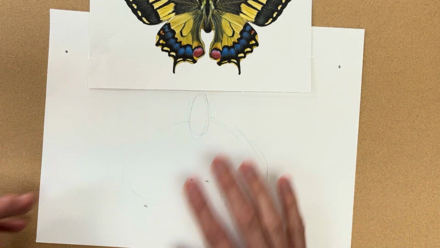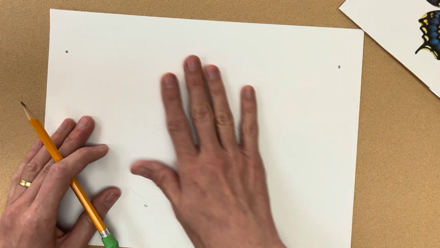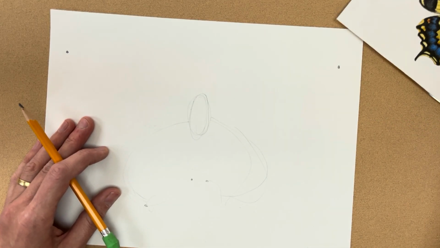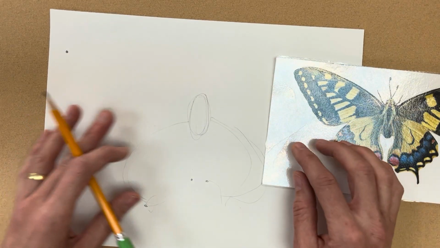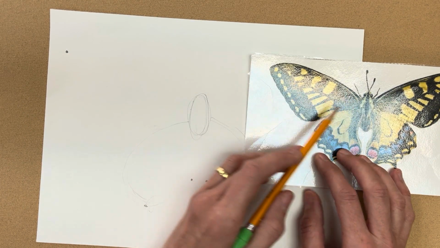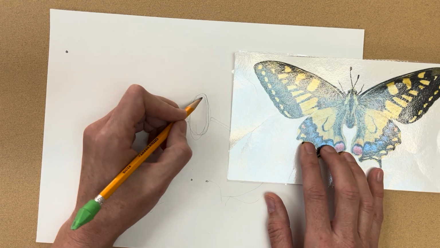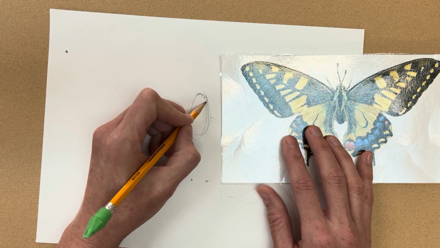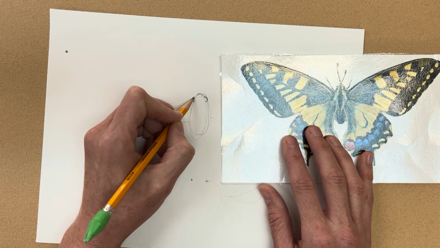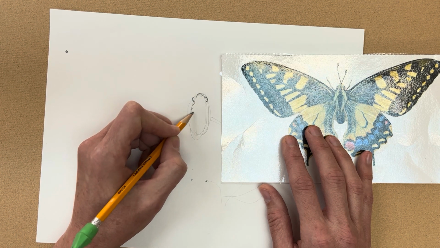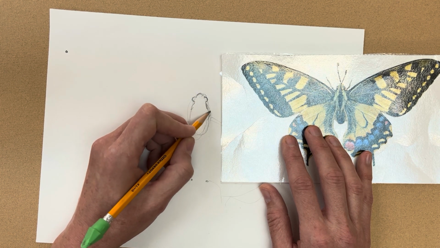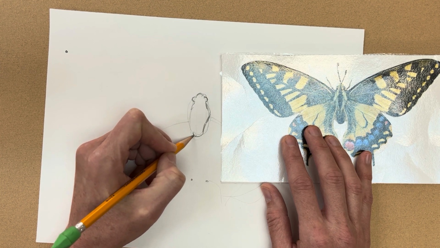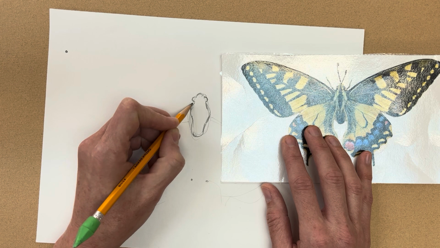Now that is just a very general map. It's kind of like a map of where the butterfly is going to go on the page. So now that I have that, I can start connecting the dots. And I see that the wing starts, well, first I can change the shape of the body. So I'm going to kind of adjust this. I'm drawing a little bit harder, but not very hard yet because I know I'm going to erase it. I'm going to be talking with my partner in a few minutes and seeing what advice I can get to make it closer.